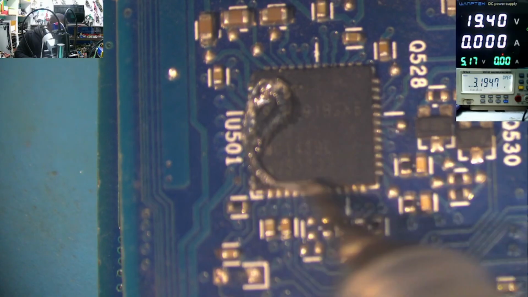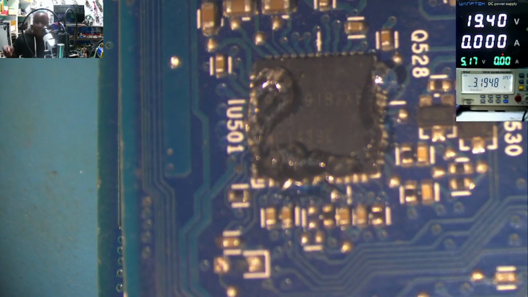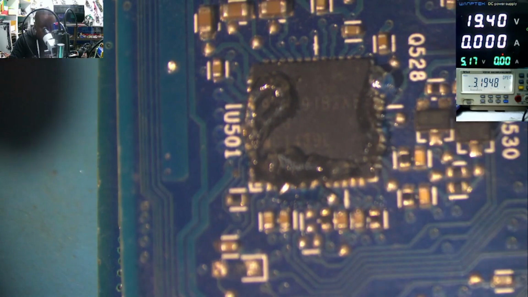So let's replace the chip, because if that chip is exploded, I'm sure we can't have any sound there.